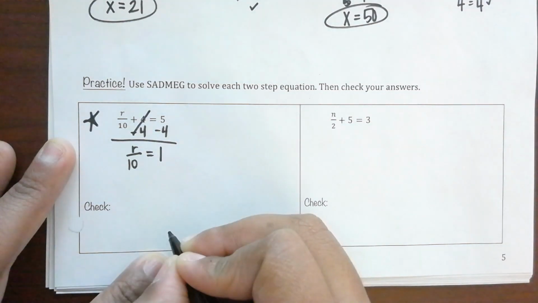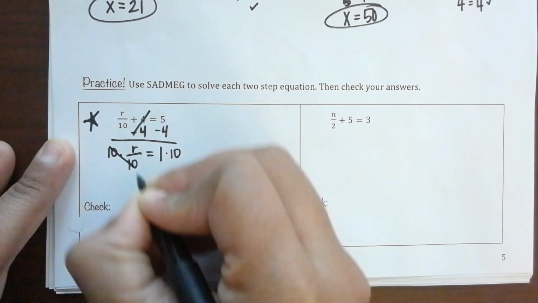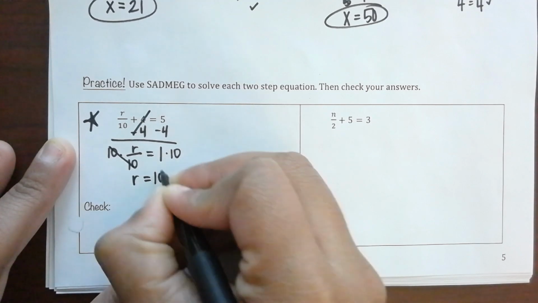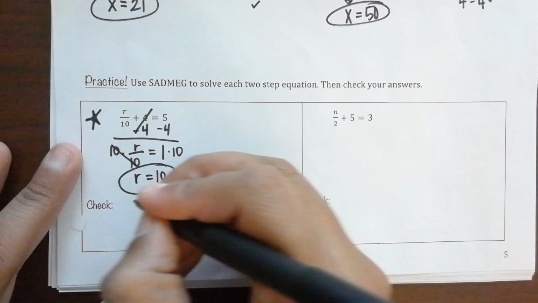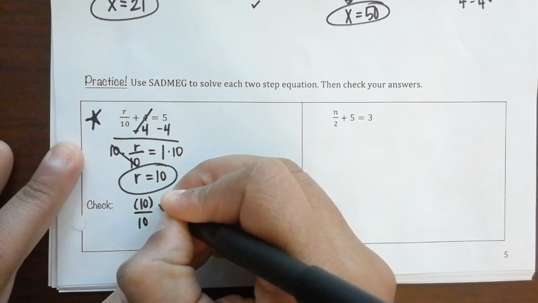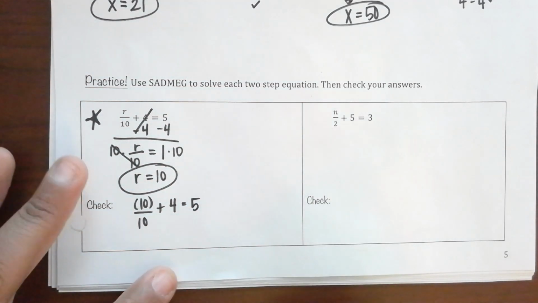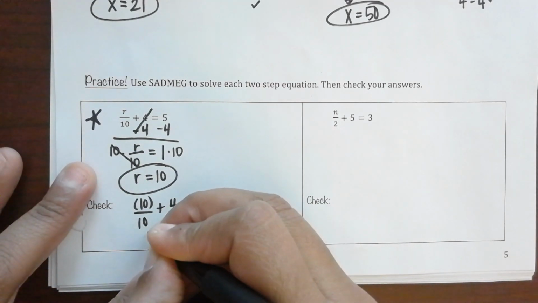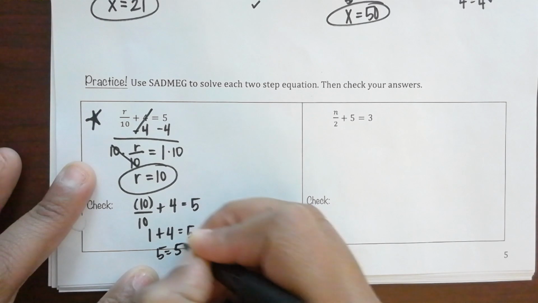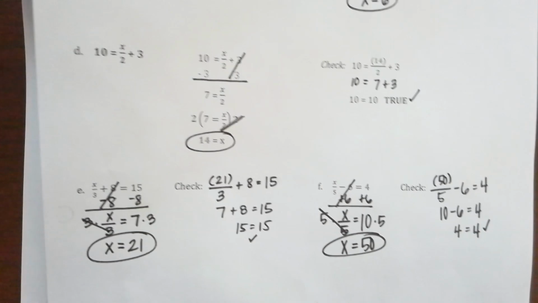What do I do from here? Times 10 on both sides. What happens to these 10s? So that leaves me with? Equals, what's 1 times 10? So to check this, how would I rewrite it? Plus 4 equals 5. Yeah. What's 10 divided by 10? 1. What's 1 plus 4? 5. Does 5 equal 5? Yes. Any questions?